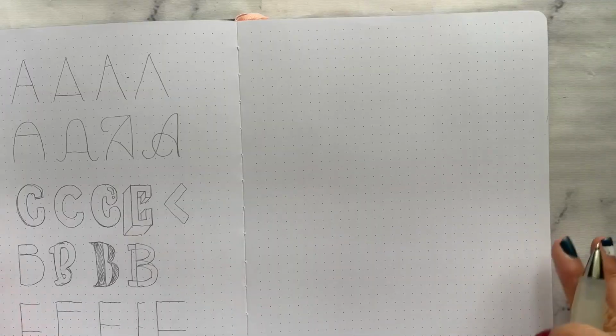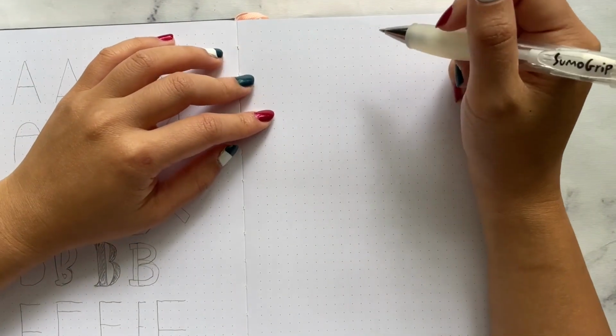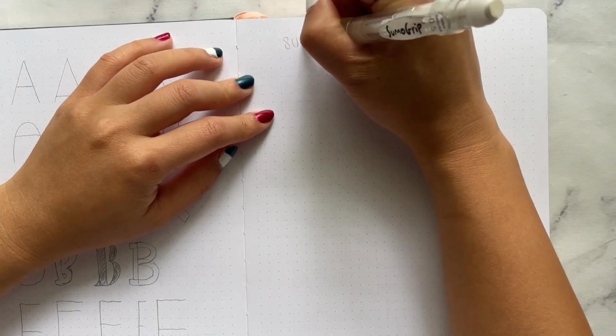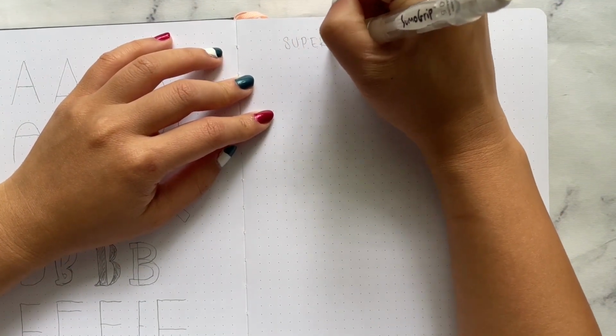All right, so now I'm going to show you different lettering styles within one word. So I'm going to use the word supercalifragilisticexpialidocious because it's a super long word. And I'm going to try to use different styles for each letter. And you can see that you don't have to use the same style within a word. You can play around with the styles, and it's a great way to practice to come up with different lettering styles to fit into different spaces. So let's get started. First, I'm going to write it out because otherwise I'm sure I'm going to forget how to spell it.